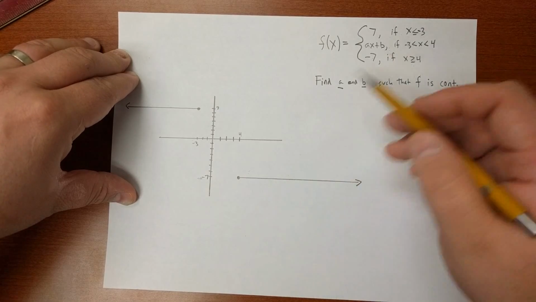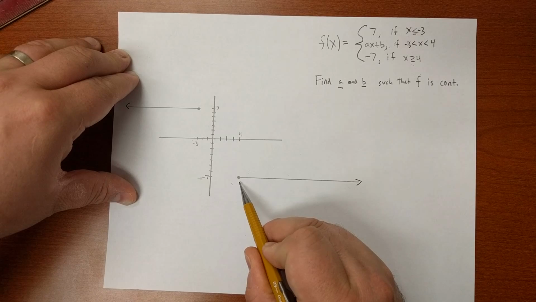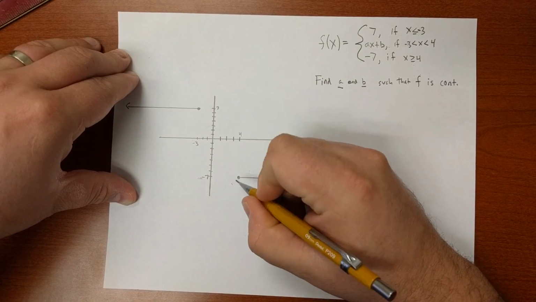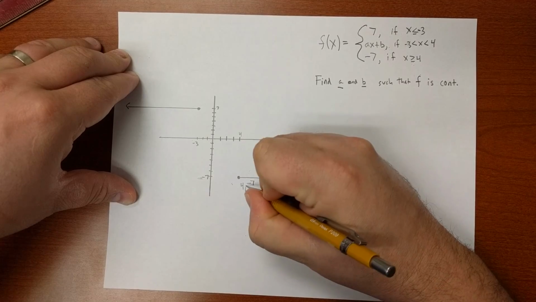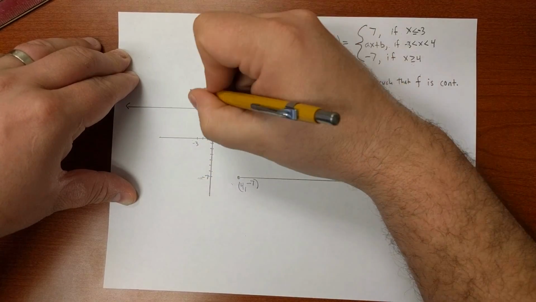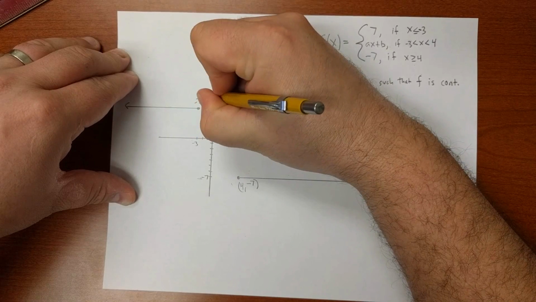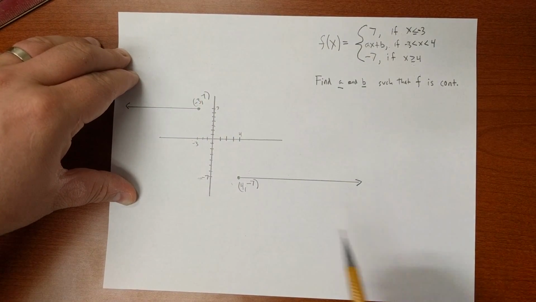Now, what are the coordinates of these 2 points? This is the key here. What's the coordinate of that point? Well, the coordinate of that point is 4, -7. What are the coordinates of that point? They are -3, 7. So I think we should all be very good with how to find the equation of the line that passes through those 2 points.